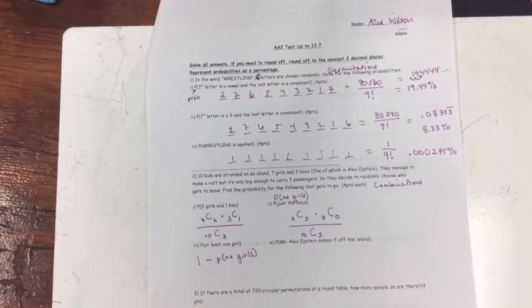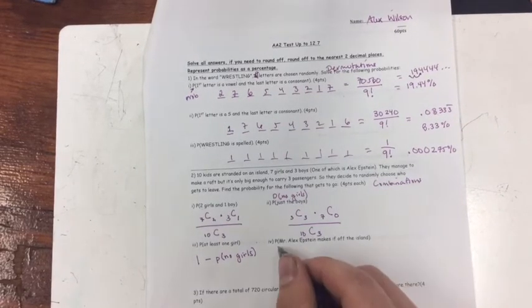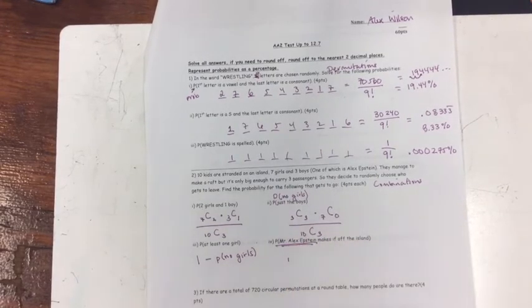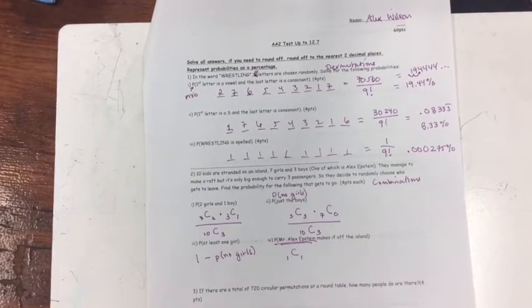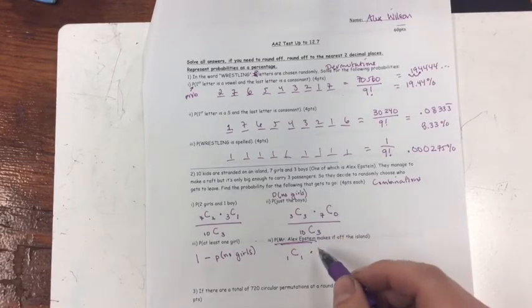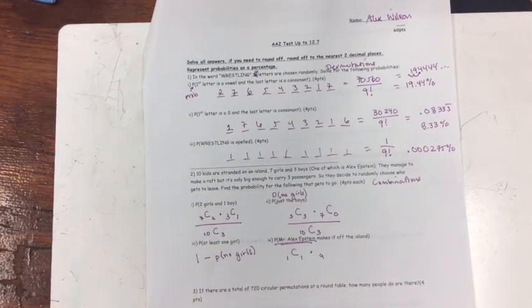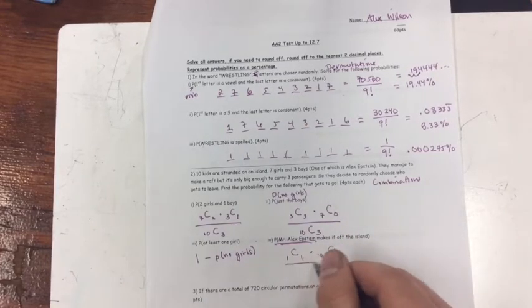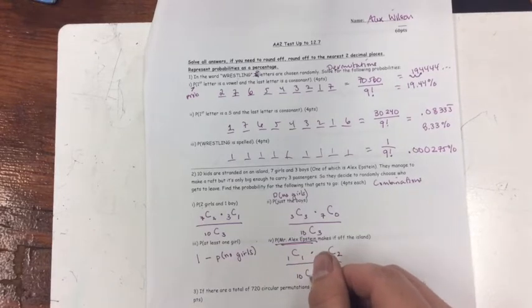As for the Epstein question, you have to think, how many Alex Epsteins are there? Well, there's only 1. So we say there's 1 Alex, and we're going to choose him by saying there he is. So 1 choose 1 times everyone else that's going to come. So how many people are left after Alex gets chosen? There's still 9 kids left. I don't care if they're boys or girls. Just 2 of the 9 are going to come. So 9 choose 2, and I divide by my sample space, which is 10 choose 3.